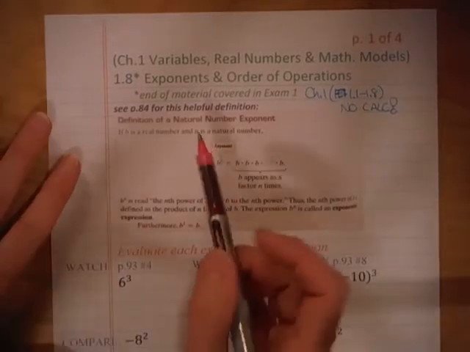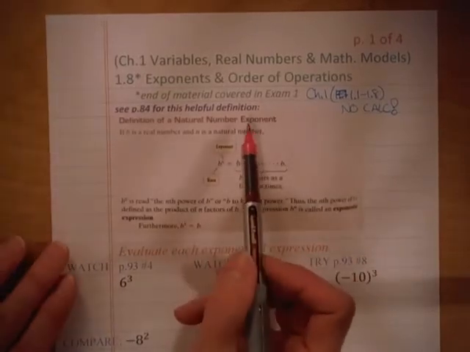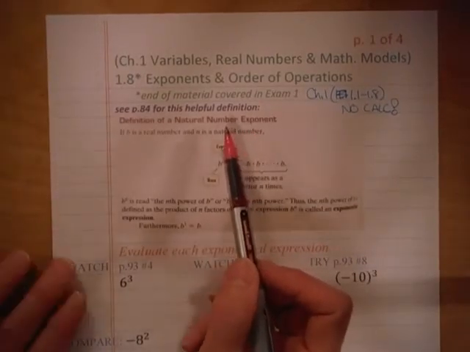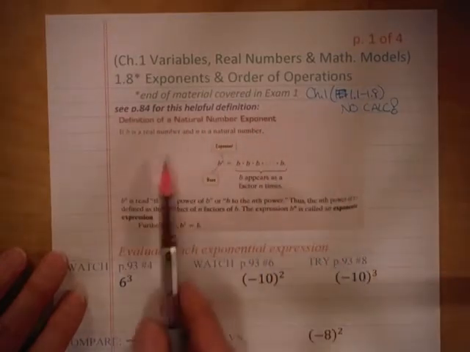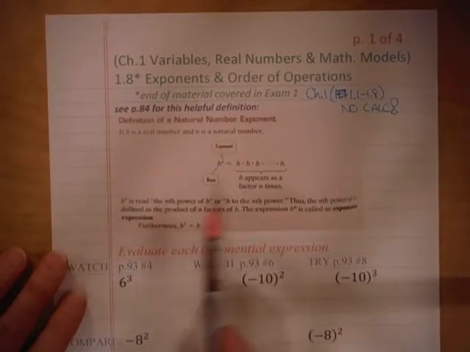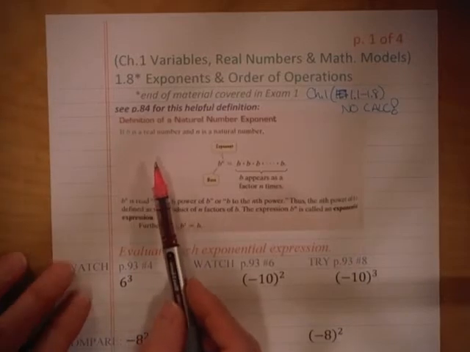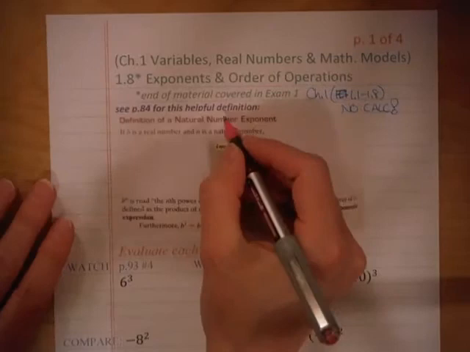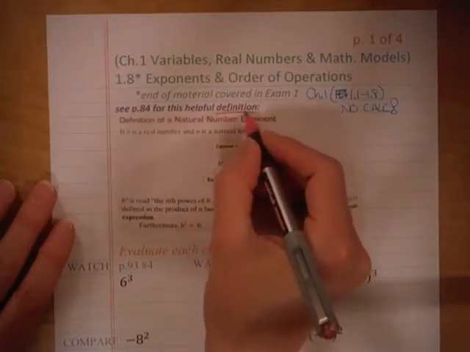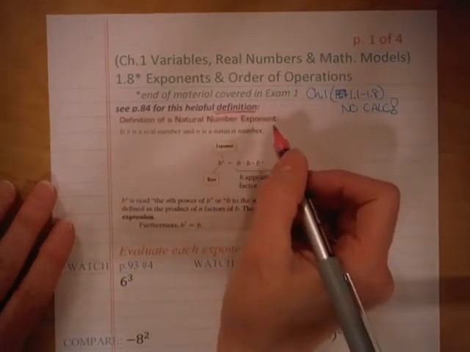So let's talk about exponents. Usually, as you've seen in my notes, I do some of my own explanations and then some examples, and then I follow up with what the book has. But when I teach exponents, I feel the most helpful thing is to come back to the definition of what an exponent means.